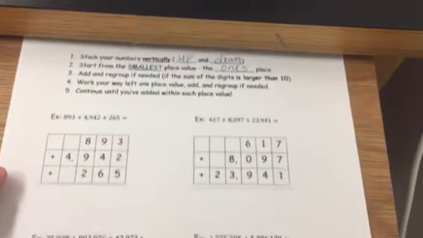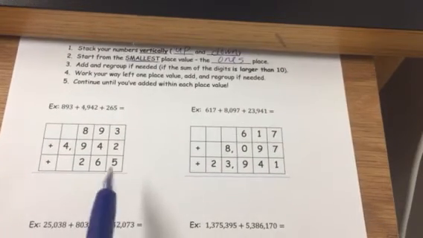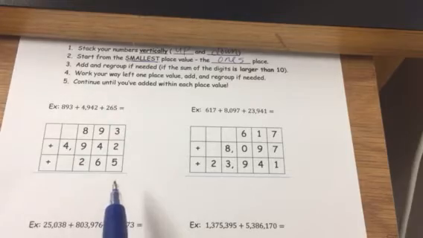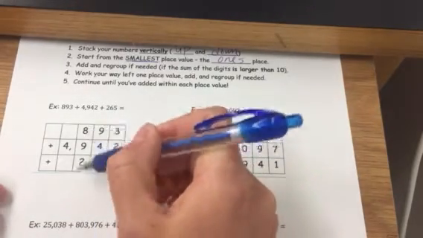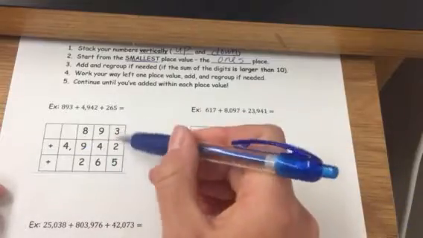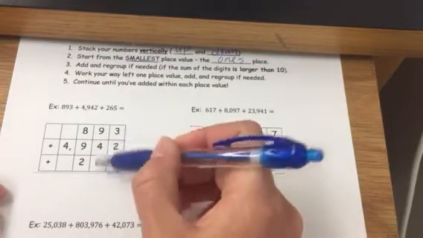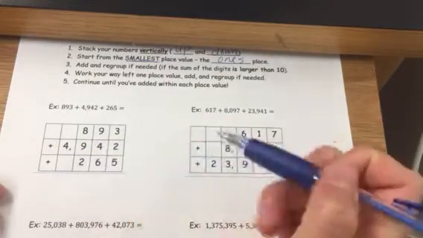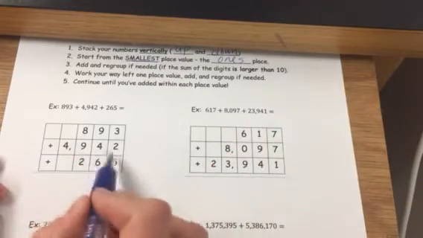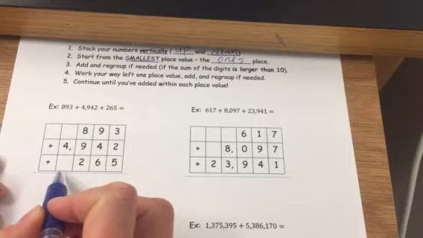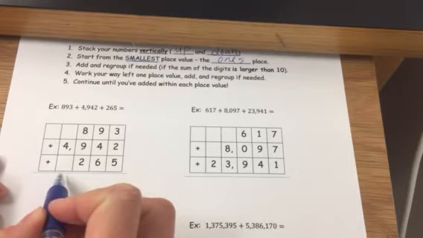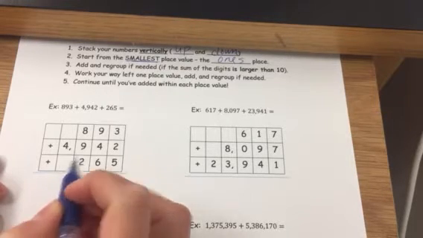So let's do an example together. Now I put it in this grid or table to really emphasize that we need to be very careful when we're lining our place values up. It's super duper important to make sure your ones and your tens and hundreds are all lined up. Once we've stacked them up vertically and carefully made sure that our place values are lined up, then we're going to start number crunching, start cranking away.